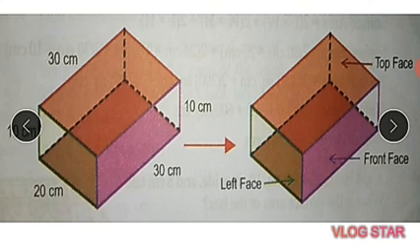This one is an example of a rectangular prism. This is the top, then the bottom is below, left face, and then the other side is the right face, front, and the opposite of front would be back.